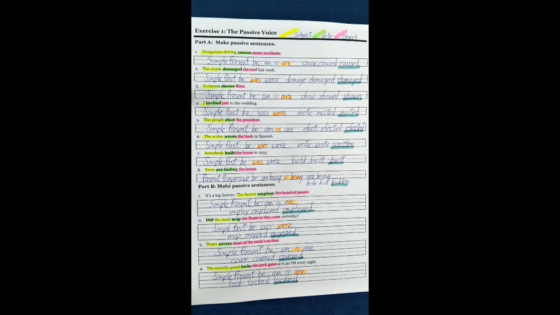Verb, lock. Lock, locked, locked. The answer, the park gates are locked by the security guard at 6:30 p.m. every night.